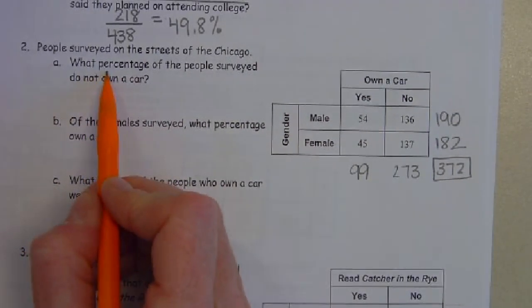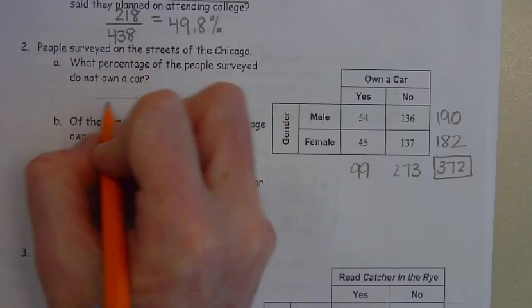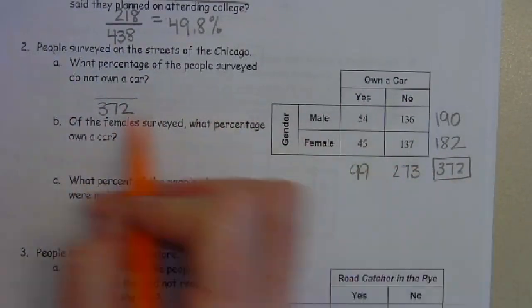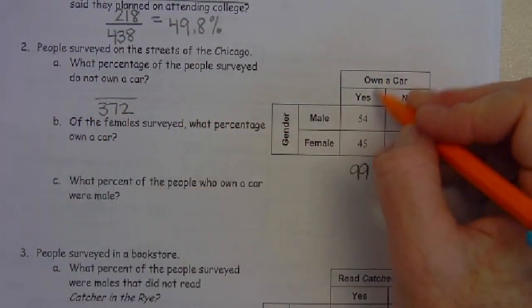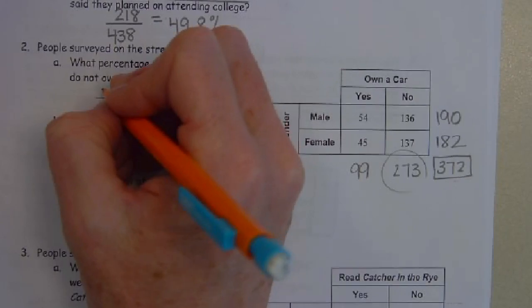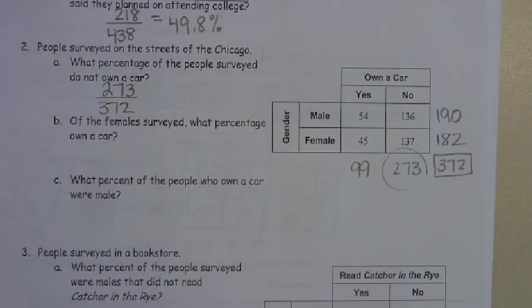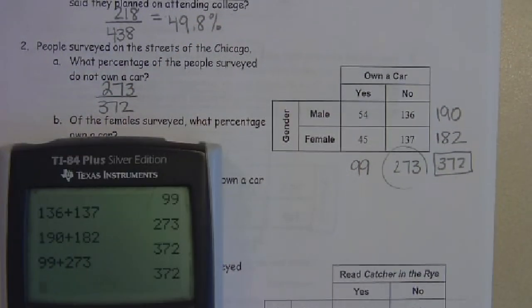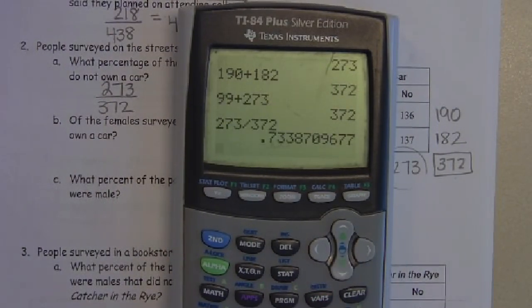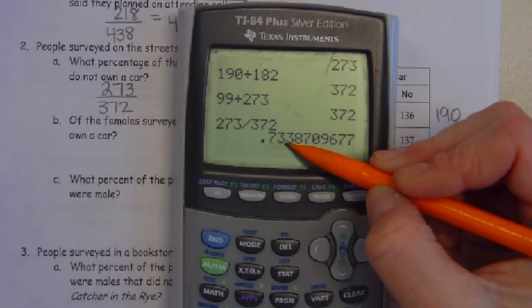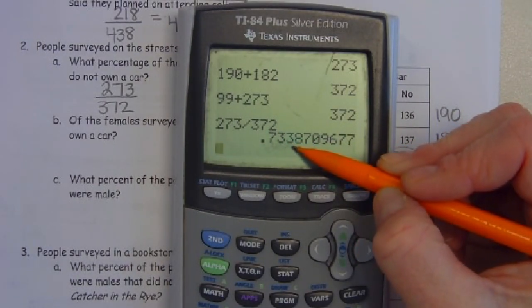It says, what percent of people surveyed, so my total number of people surveyed is 372, do not own a car. So I find my cars, and I know that 273 people do not own a car. So then I'm going to divide those two. I move my decimal place over 2 places, and I get 73.4%.